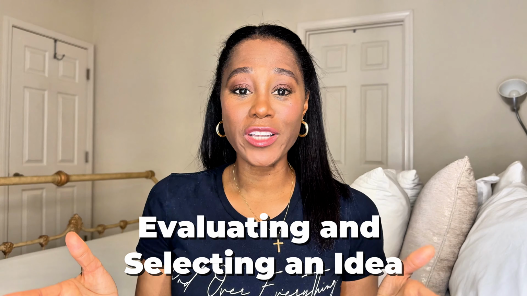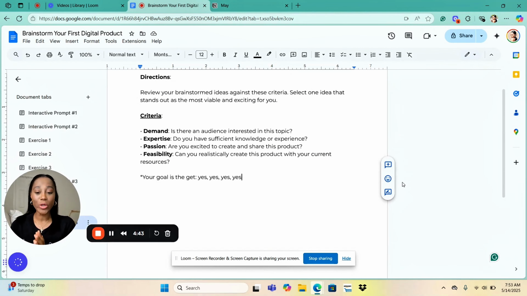Now that you've finished brainstorming, it's time to evaluate your ideas. To evaluate your ideas, we are going to be looking at certain criteria. The first criteria is demand. Is there an audience interested in the topic that you want to create products around? We want to make sure that there's a demand for it. The second criteria is expertise. Do you have sufficient knowledge or experience in the topic that you want to create a digital product around?